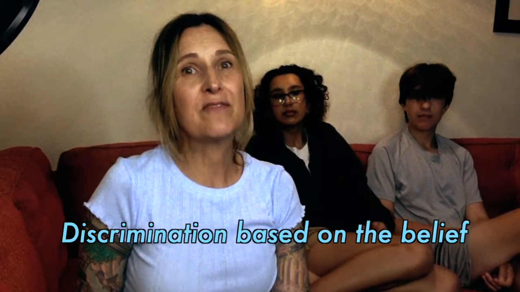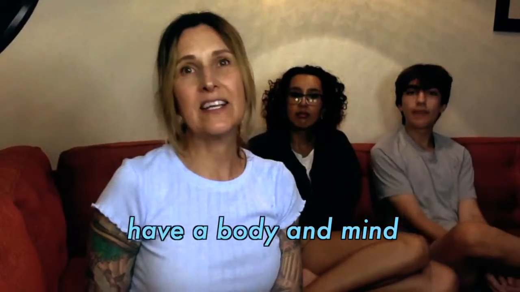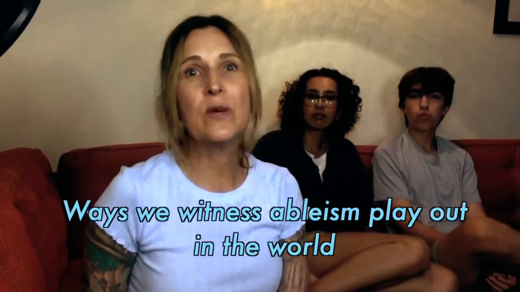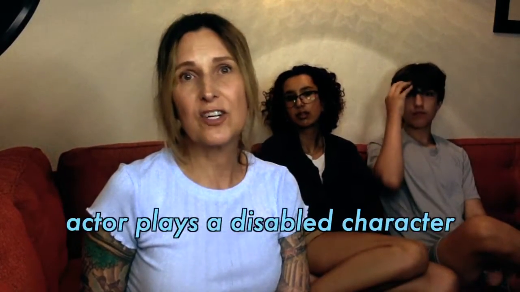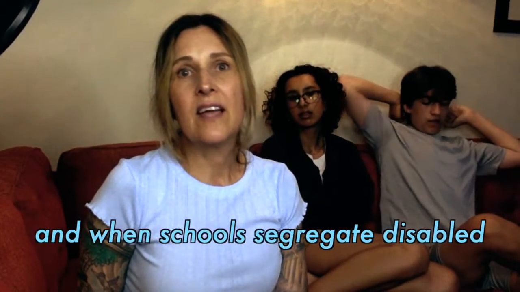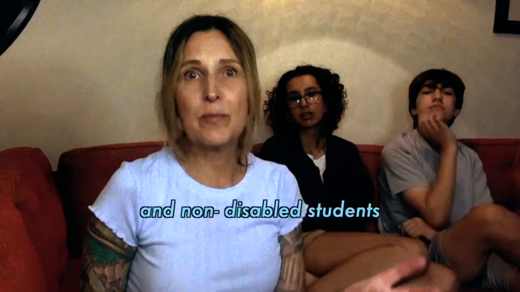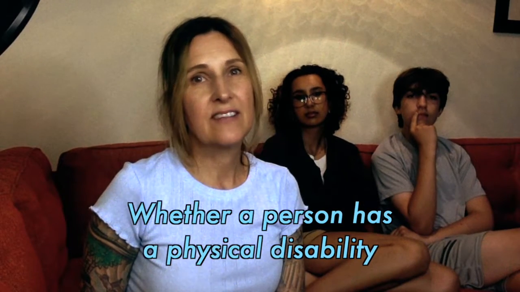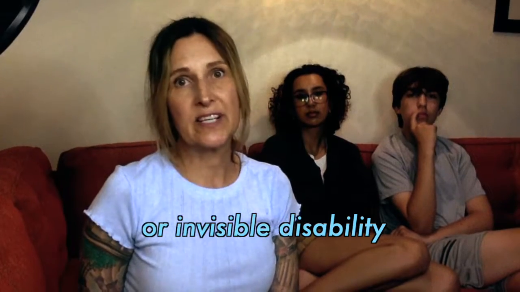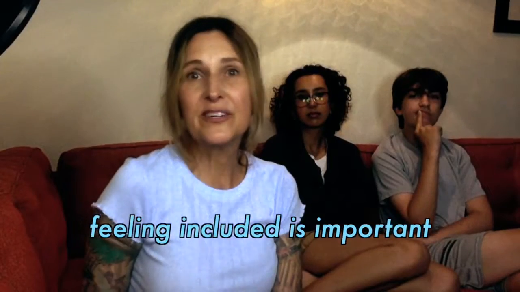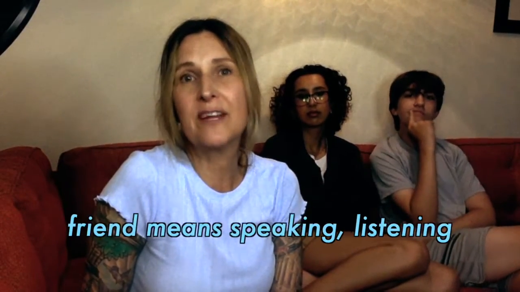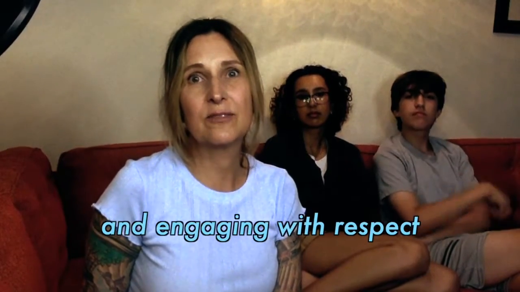Discrimination based on the belief that there is one right way to have a body and mind is called ableism. Ways we witness ableism play out in the world is when a non-normative bodied actor plays a disabled character, and when schools segregate disabled and non-disabled students. Whether a person has a physical disability or invisible disability, it's important to treat them as you would any other person. Feeling included is important to everyone, and being a good friend means speaking, listening, and engaging with respect.